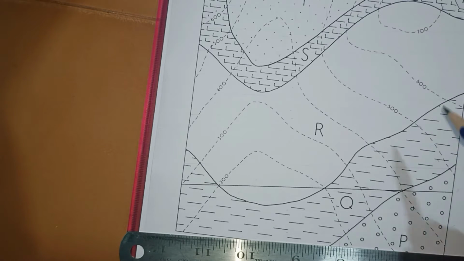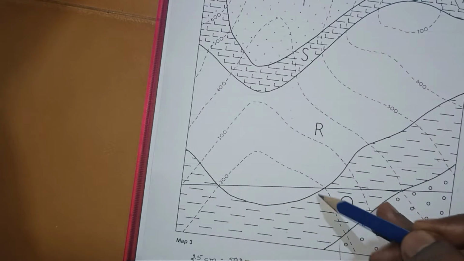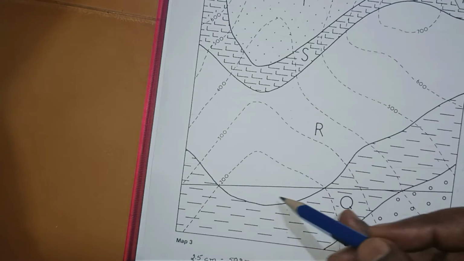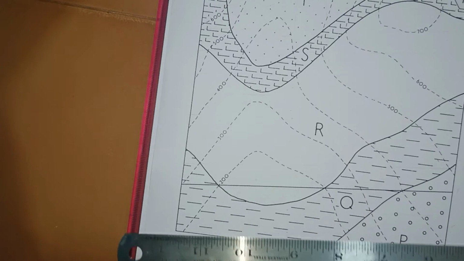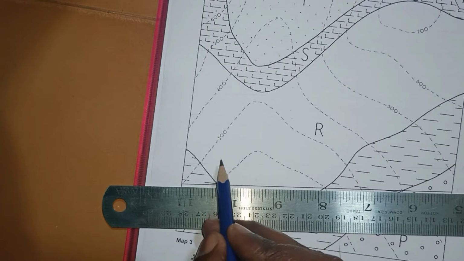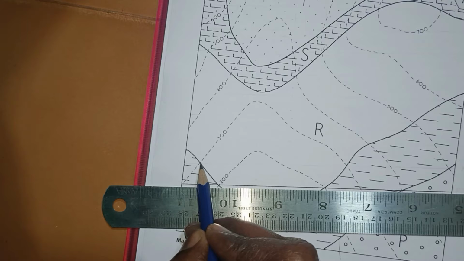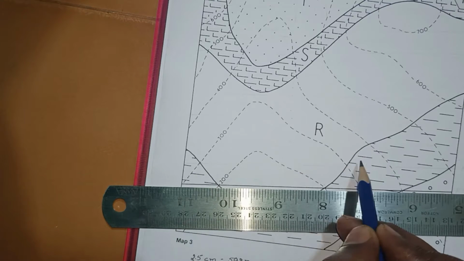For that you take any formation. I'm going to take this formation, the boundary between this Q and R. Already it is printed that this particular boundary meets the 200 contour at these two points. So the line is already drawn. Likewise I'm going to find the next intersection of contour with the outcrop. So this is the point 300.